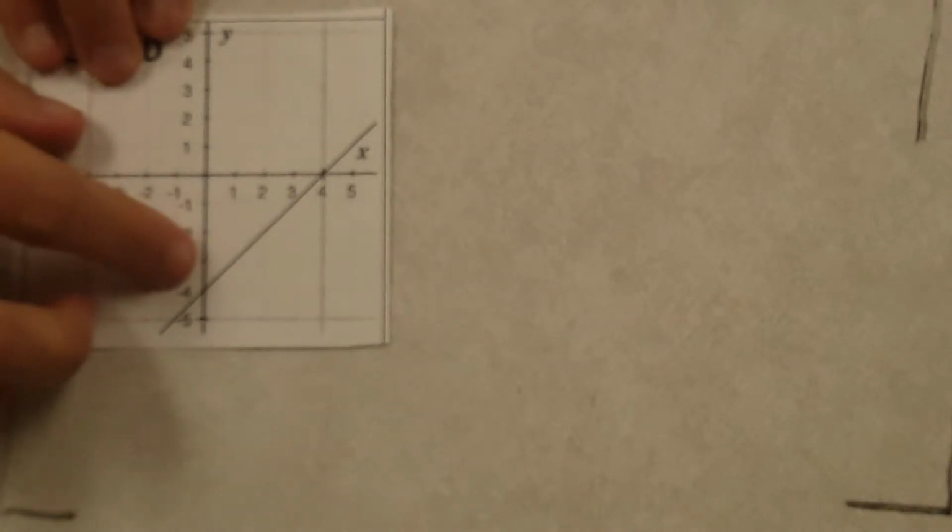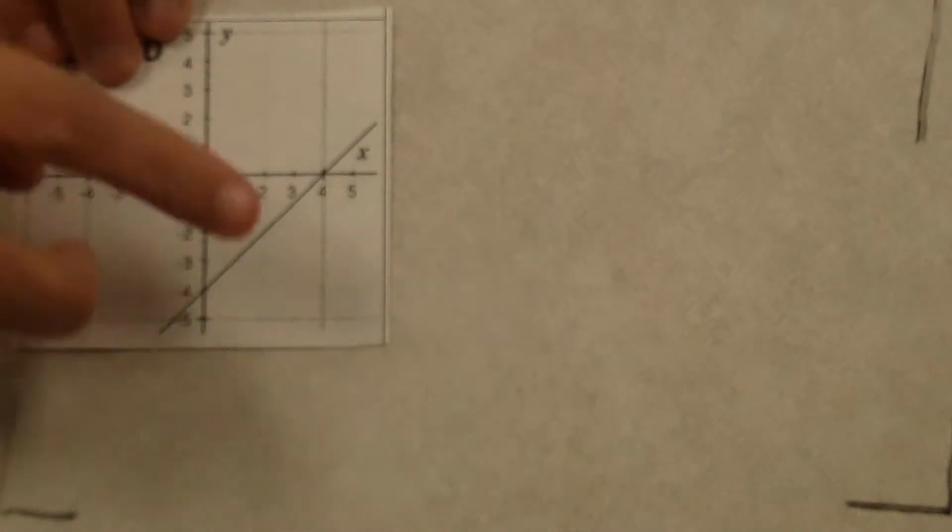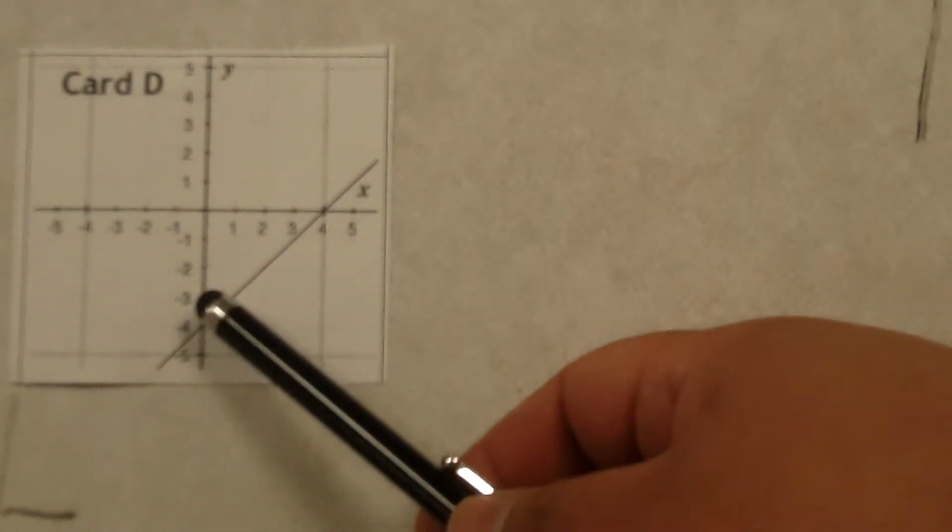Also, I could look at the coordinates. And if I looked at the coordinates, I would notice that my y value was increasing, as was my x value, making it positive. Yeah, and I'd also throw in, left to right, it also looks like you're going uphill, which may be a simple way to see it too.